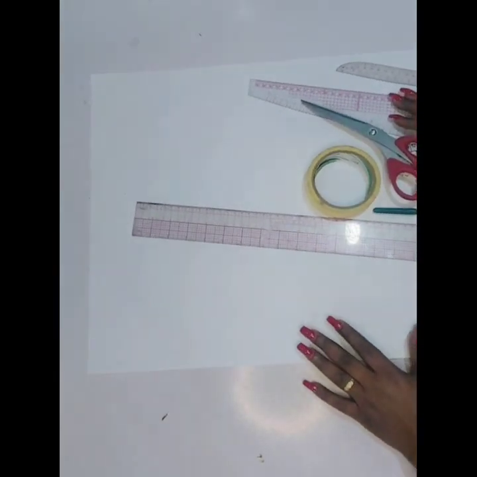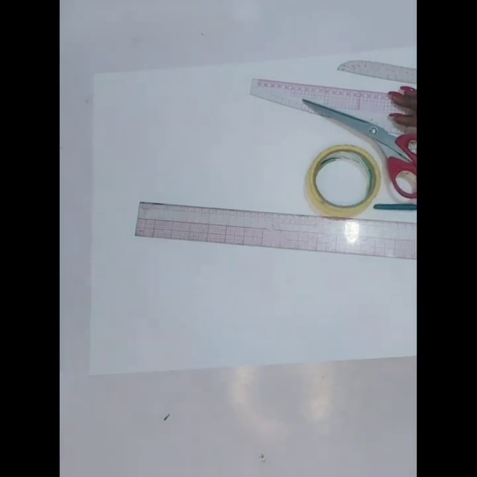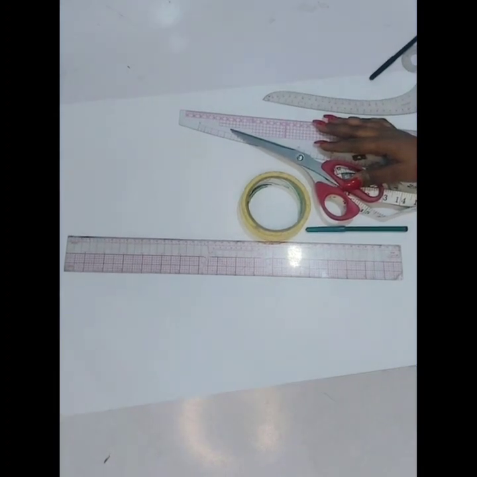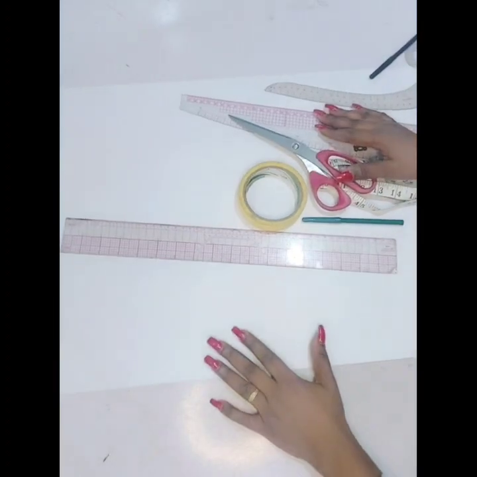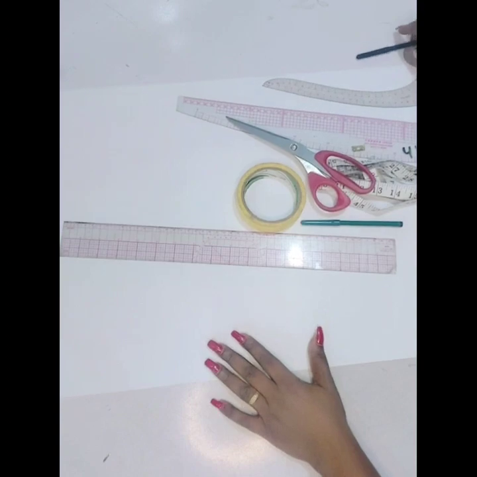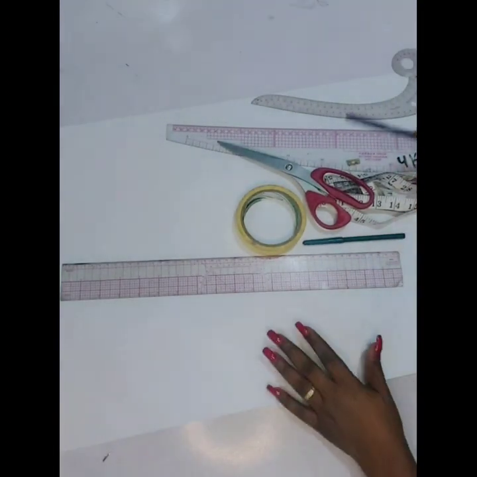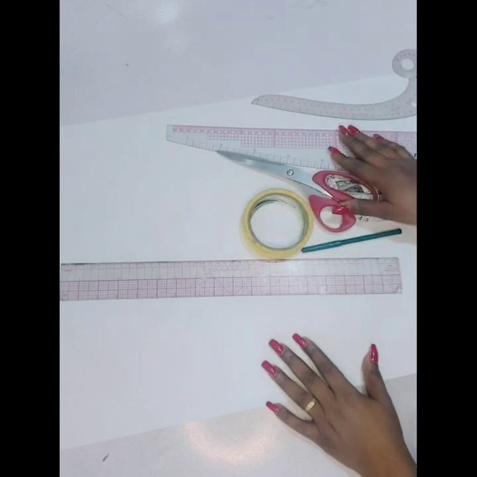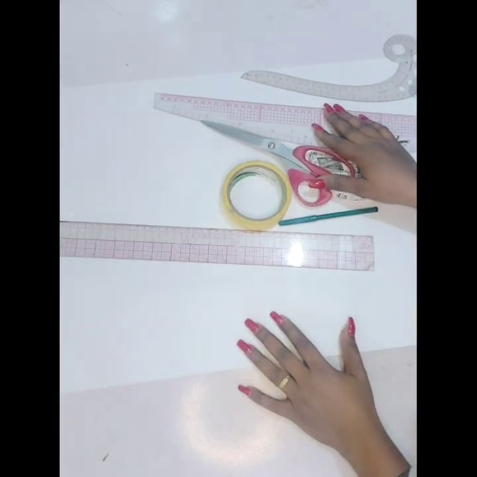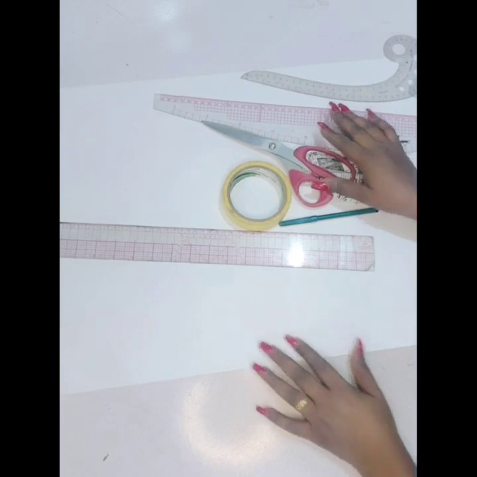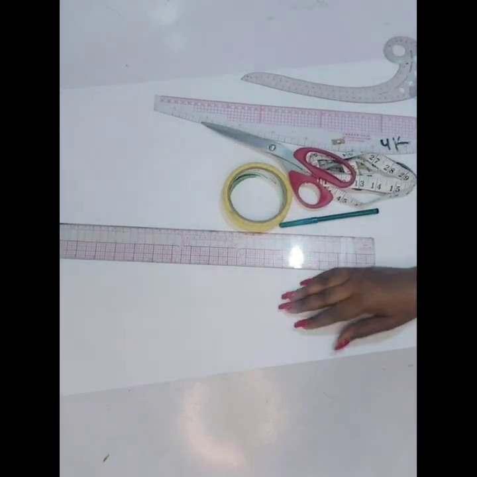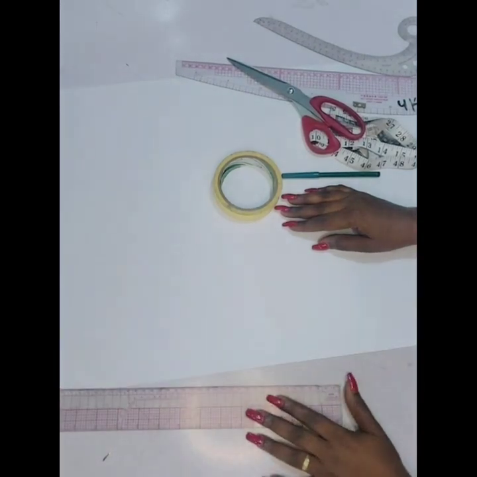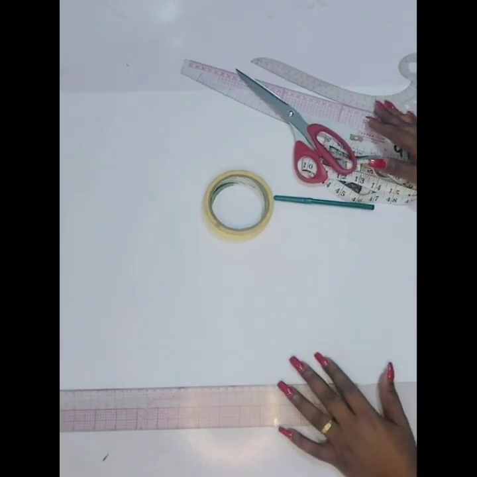In today's tutorial, we're going to learn how to draft a basic bodice pattern, or you can call it a basic bodice block. Today I want us to take note that all our measurements will be divided by 4, because this is a quarter bodice, meaning that your body measurement is divided by 4, so that when you finish drafting and you want to cut it on your fabric, you place your fabric on fold to cut 2 for the front and 2 for the back, making it the 4. That's why we're dividing the measurements by 4.